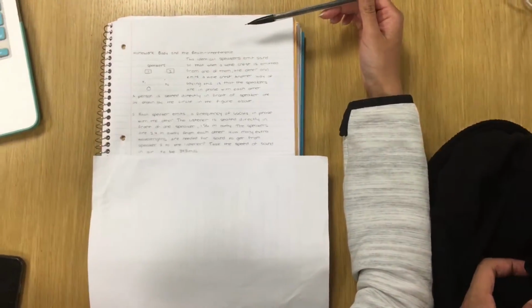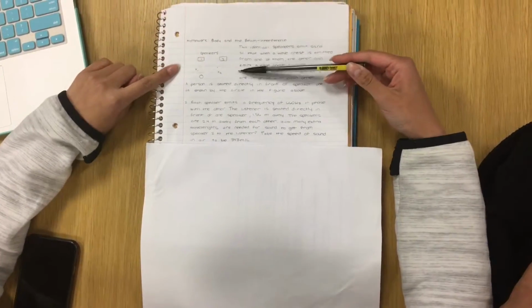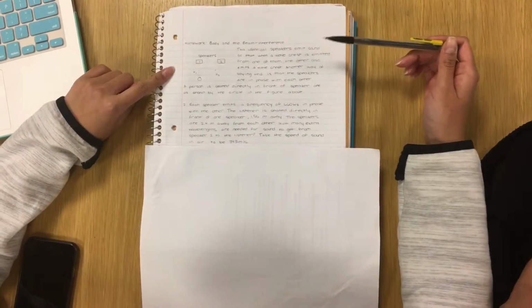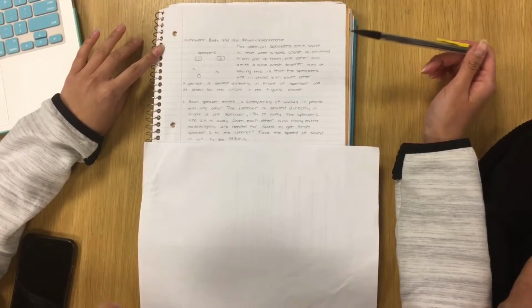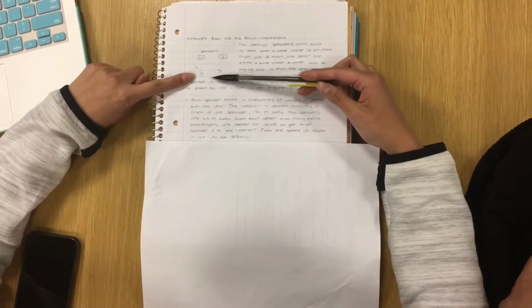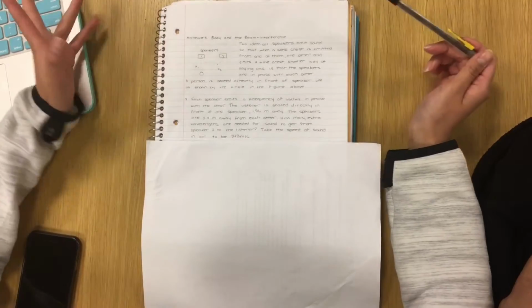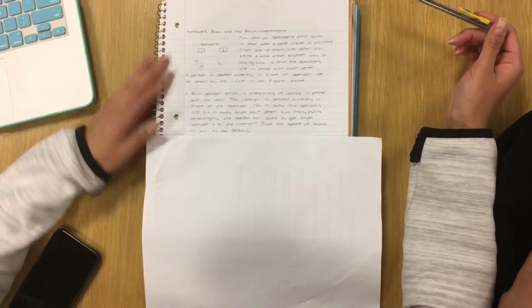Hey guys, so the homework problem I decided to do is from the body and the beam section and interference section. It's based off of this diagram where it has two identical speakers which emit sound waves that are in phase with each other. This circle right here represents a person seated directly in front of the speaker.